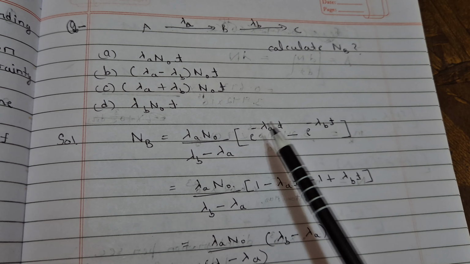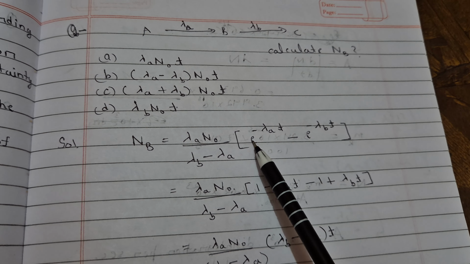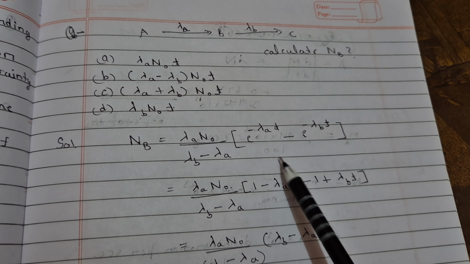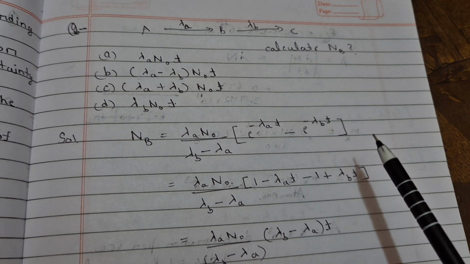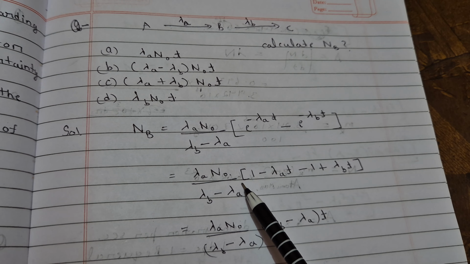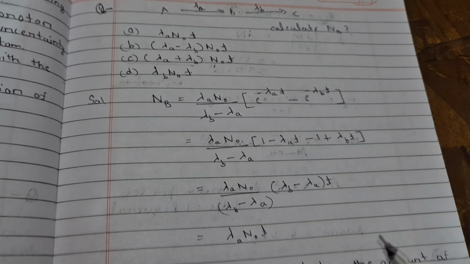Exponential x is simply 1 plus x divided by 1 factorial plus x square by 2 factorial. That's why it will give you 1 minus lambda A t. We are expanding only up to the first term, that is t to the 1. Here also it will give you this. So the 1 will cancel out and you will get this. This will be your answer. This is the first option.